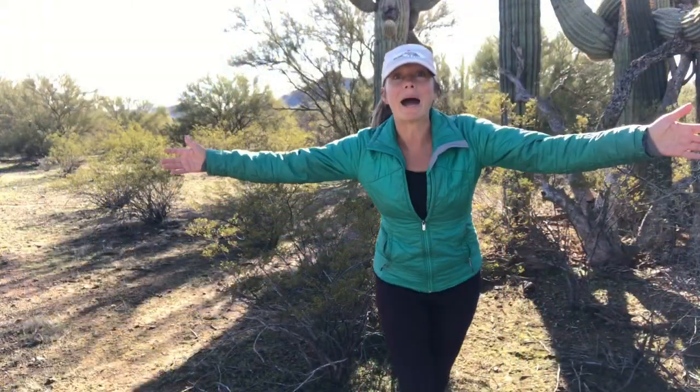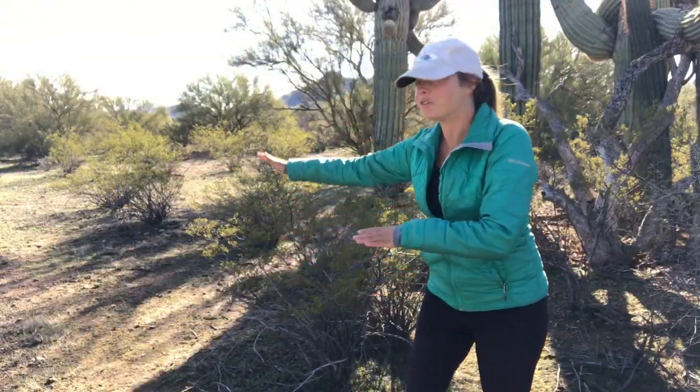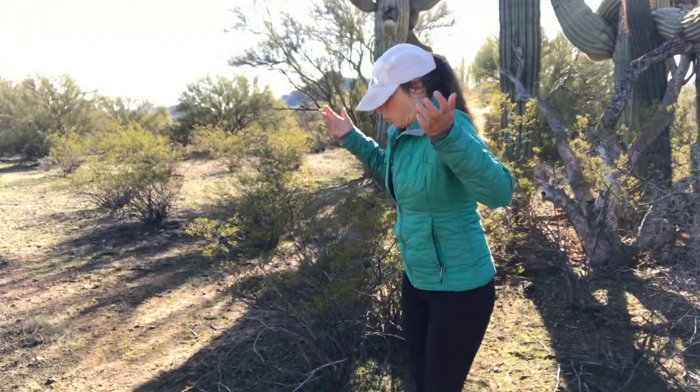So there you have it, biocrust. Who knew that that thin film on the desert floor that many of us just walk over and maybe didn't even realize was there is actually that important to the desert?